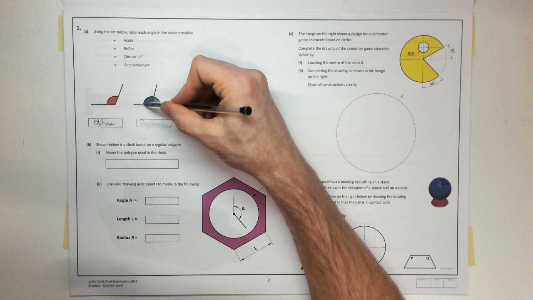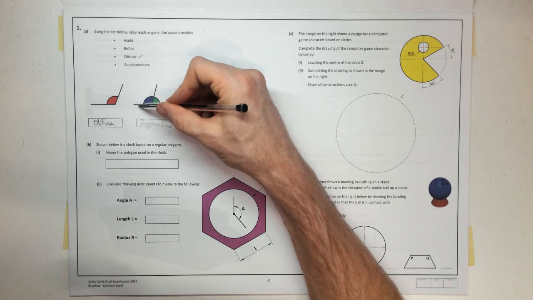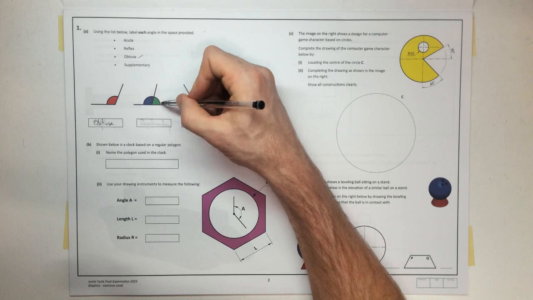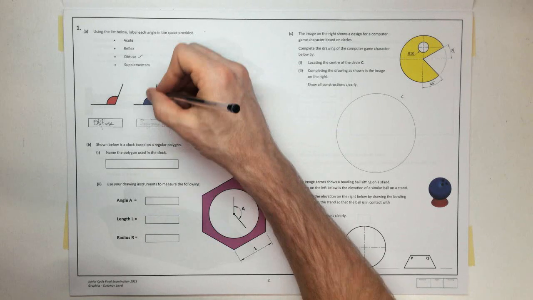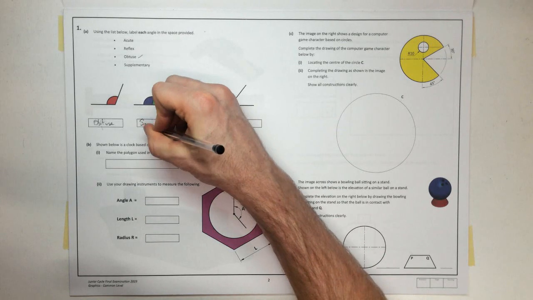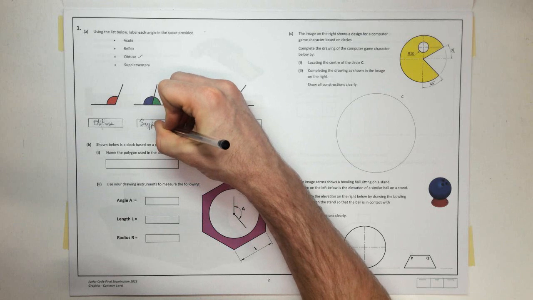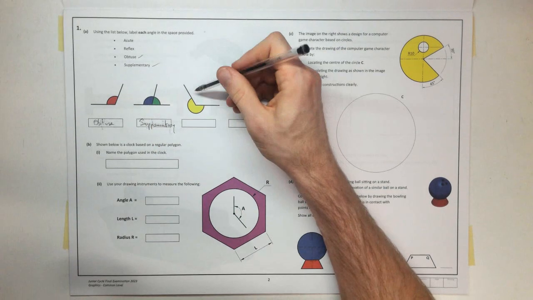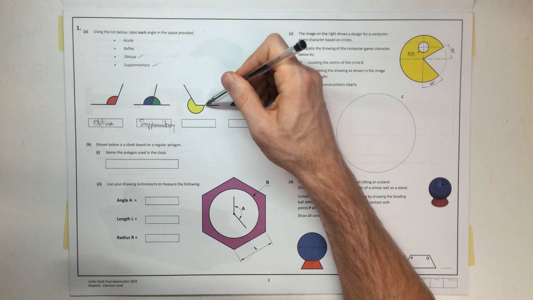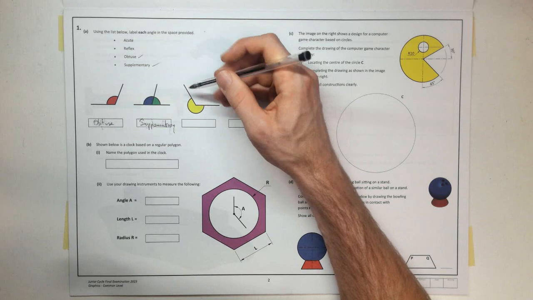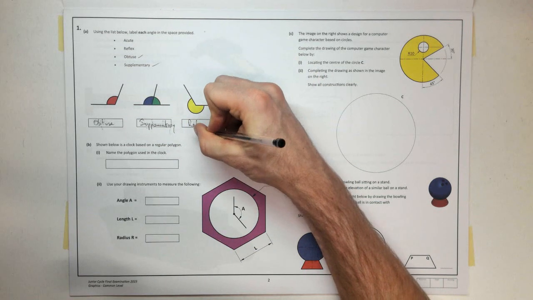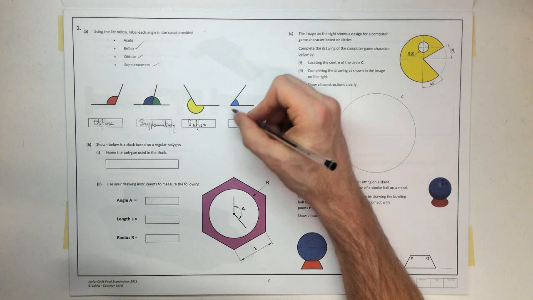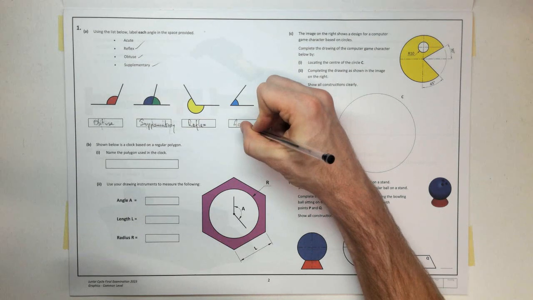Next up, we've got an angle and another angle, and together they add up to 180 degrees. Okay, so if I have two angles that add up to 180 degrees, they're called supplementary angles. We have an angle here that's greater than 180 degrees, so that's a reflex angle. And then finally we've got an acute angle which is less than 90 degrees.